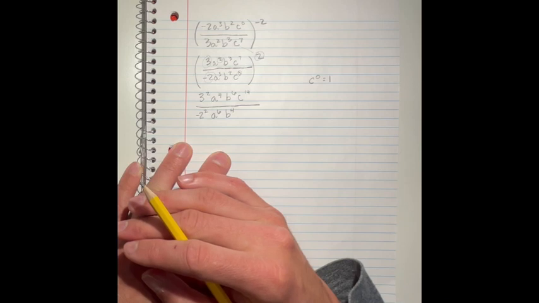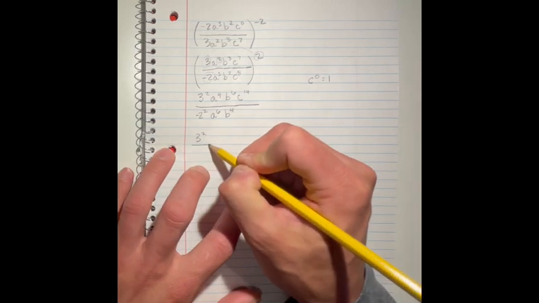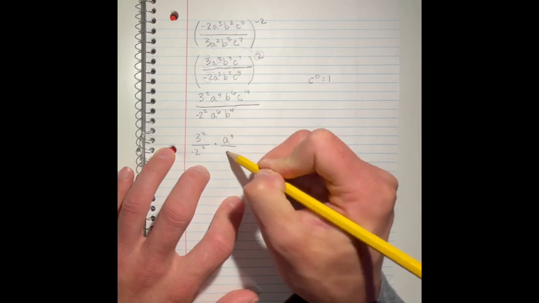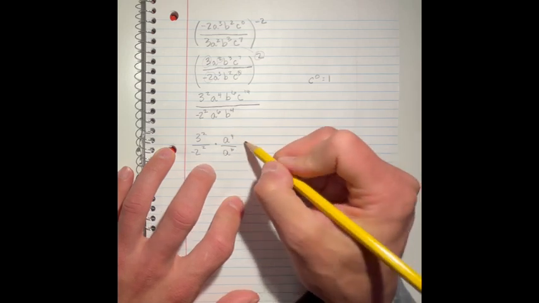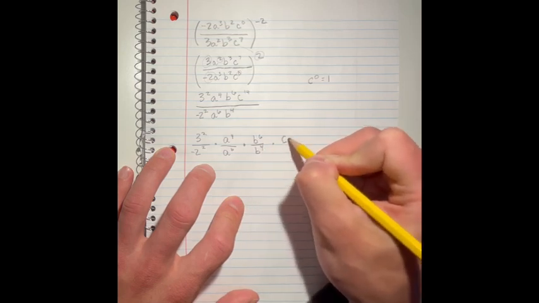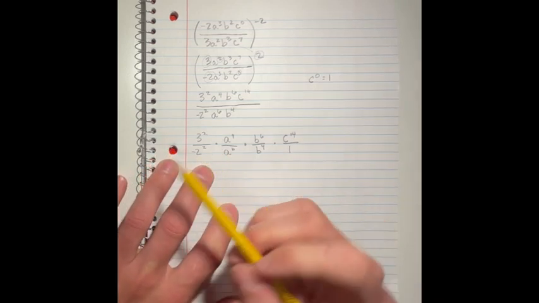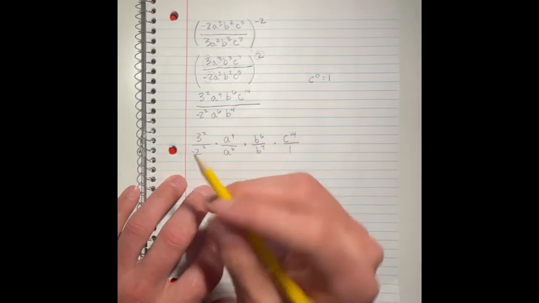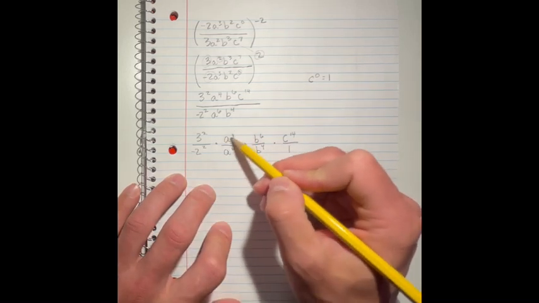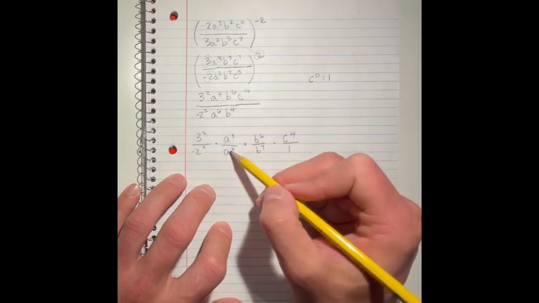Okay. So now we can go ahead and separate this out. So let's say we have 3 squared over negative 2 squared times a to the 4th over a to the 6th times b to the 6th over b to the 4th times c to the 14th over 1. We can evaluate these here. So let's start here, a to the 4th over a to the 6th.